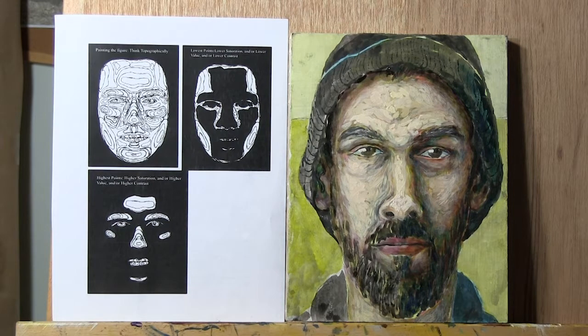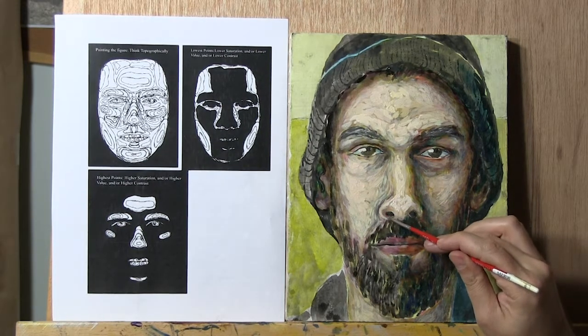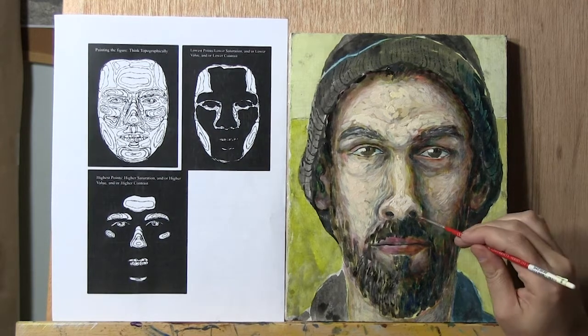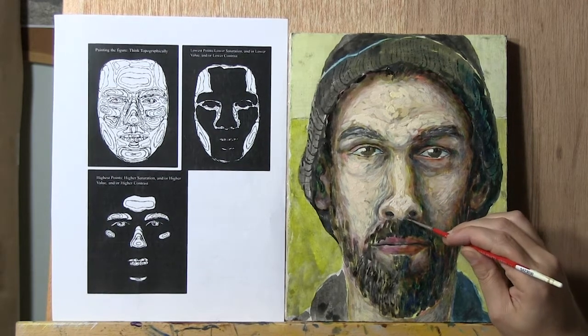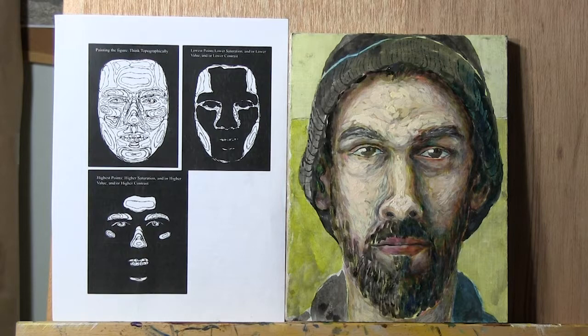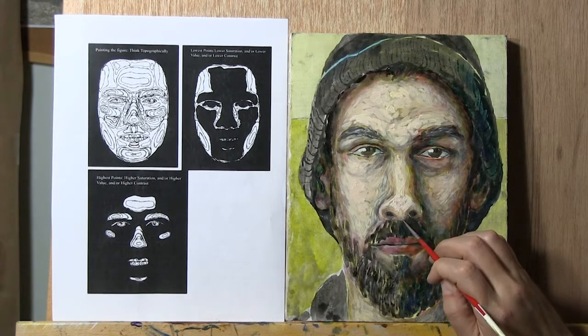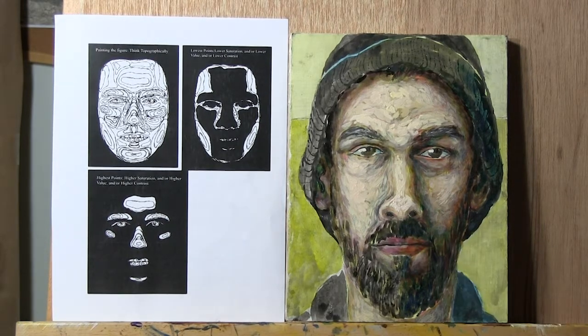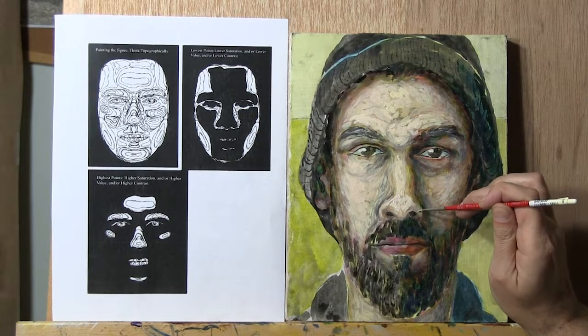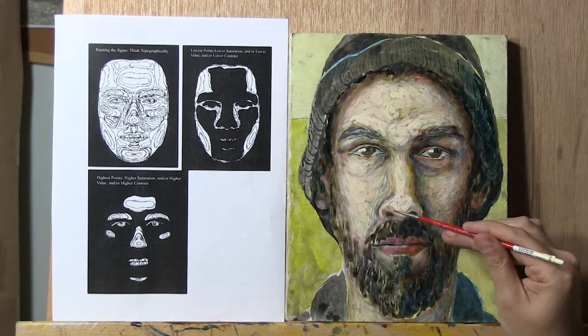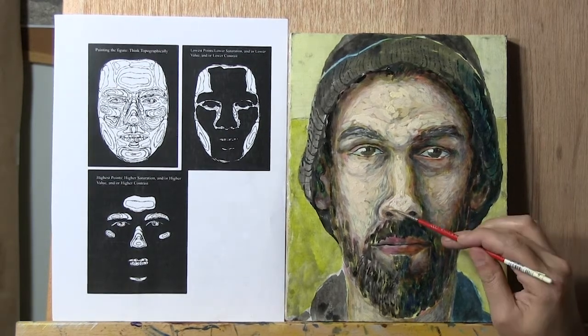And I'm kind of using it like that. I want the nose to be a bit more gestural, let the brushstrokes show, and let there be some fluctuation between light and dark if I can.